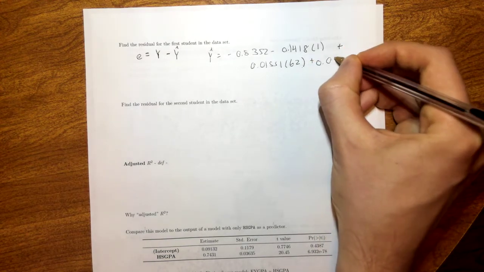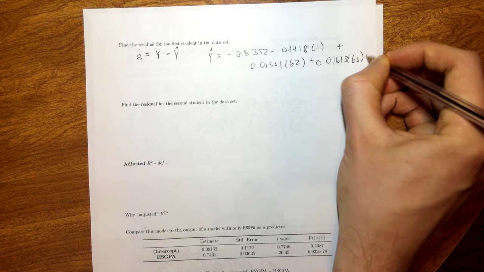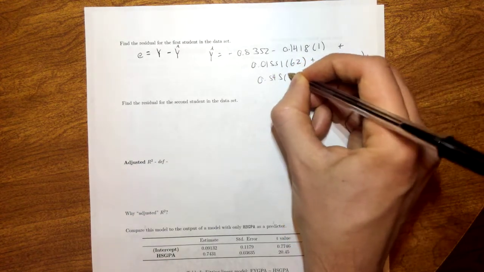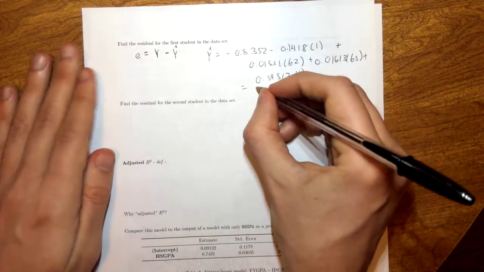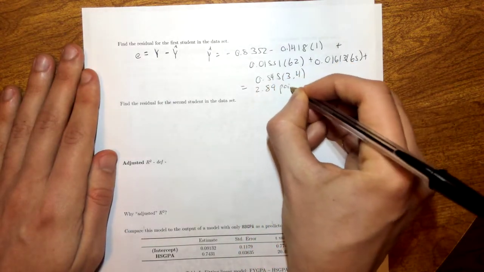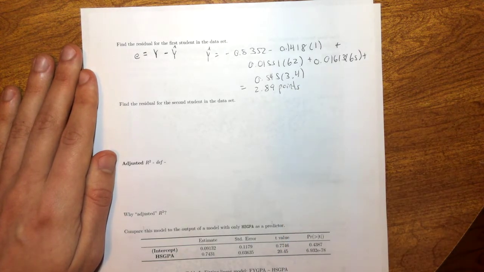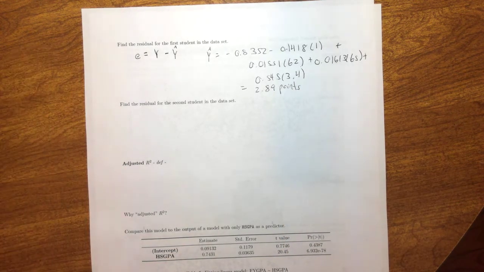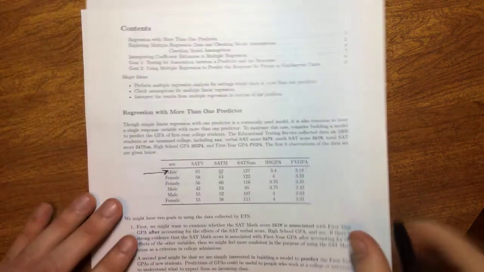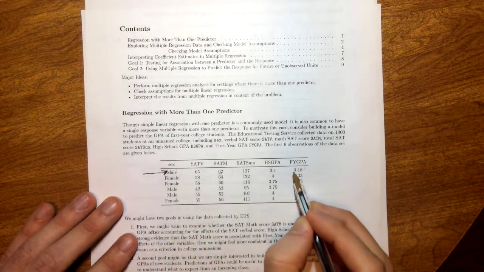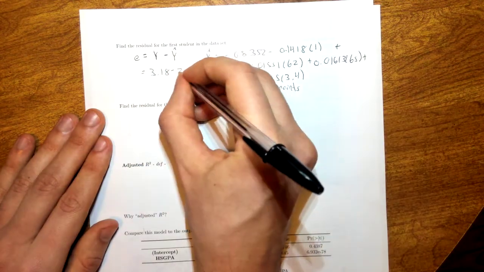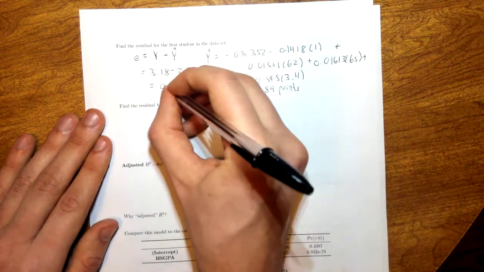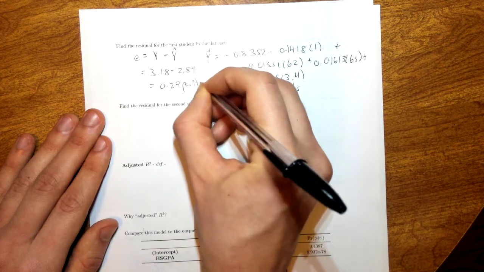And then I'm just going to do the same thing with SAT verbal, and then the same thing with high school GPA. If you calculate all that out right, you should wind up with a 2.89 points. And then to get his residual, I'm seeing that his actual observed first year GPA was 3.18. And so the residual is 3.18 minus 2.89, and that turns out to be 0.29 points.